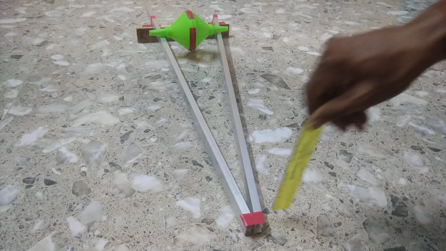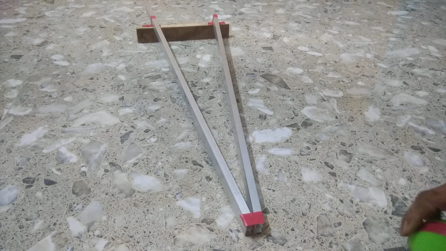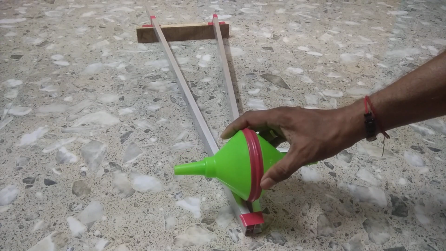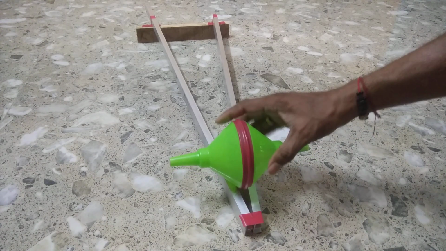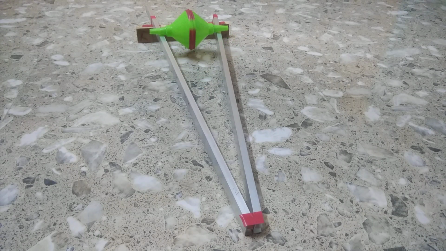That means the center of gravity here is at a height of 7 centimeter, and the center of gravity at this position is 6 centimeter. That's why it goes from higher level to lower level. That means it goes upward. But actually it is going downward.